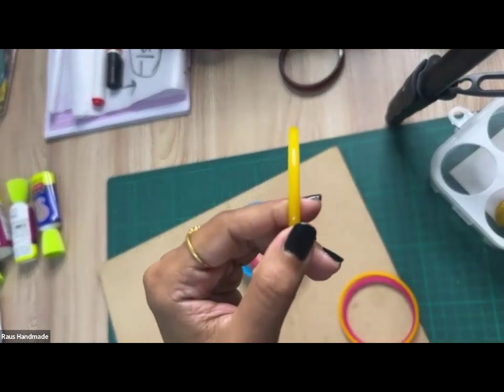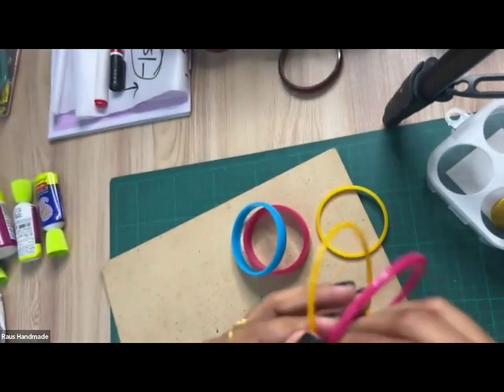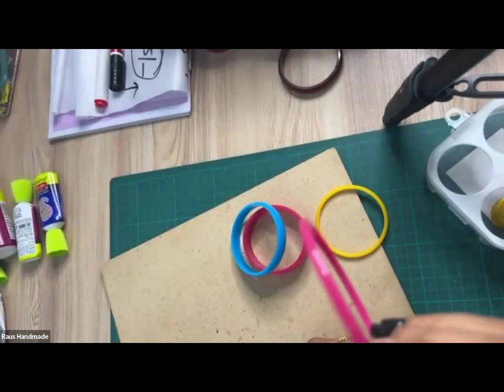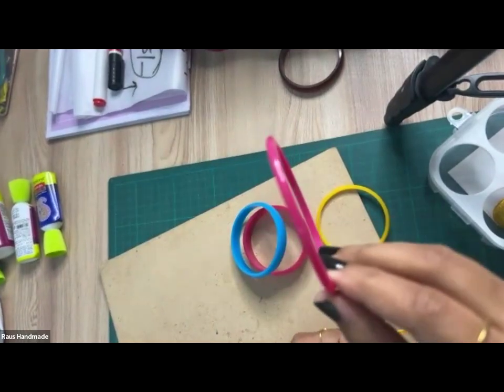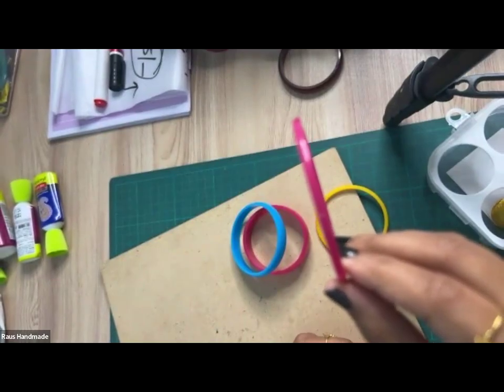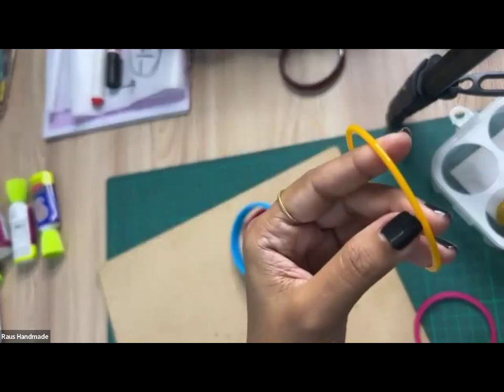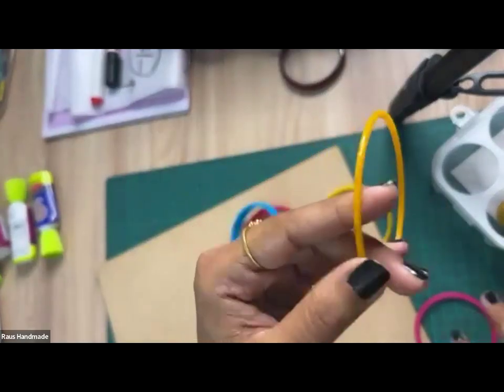For six cut bangle, 8 to 10 strands. And for 12 cut bangle, it is 6 to 8 strands.